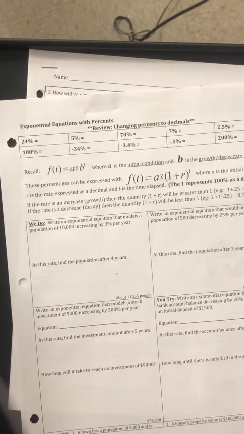Okay, so I can't get the dot cam to work, so this is gonna be a little bit of a rough YouTube video, but y'all can handle it because I'm gonna do 2 example problems for this. So today you need to learn how to do exponentials with percents.